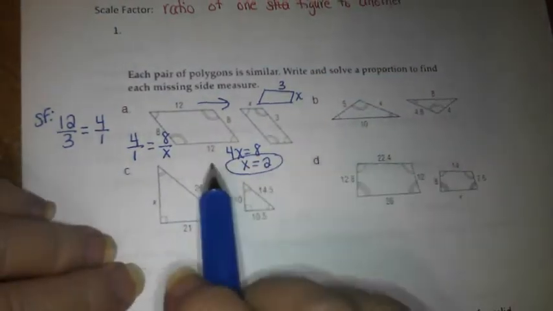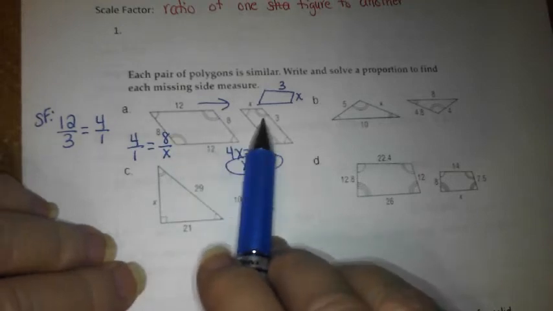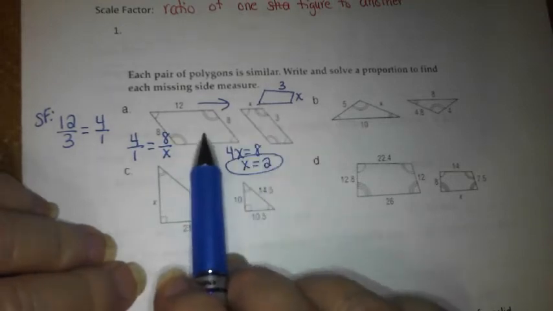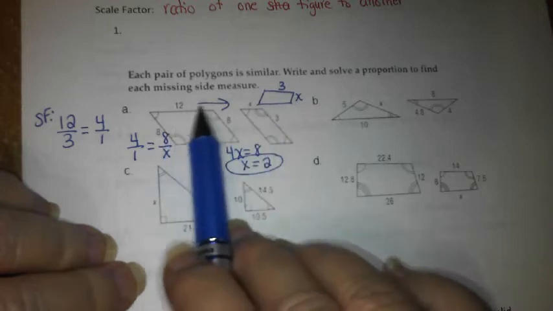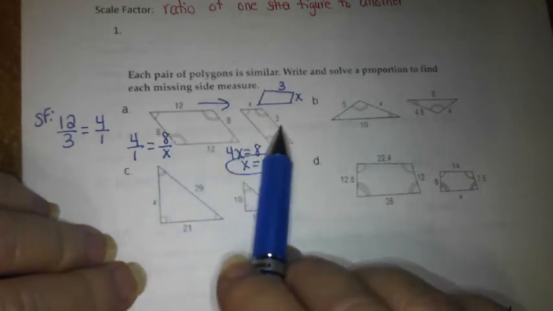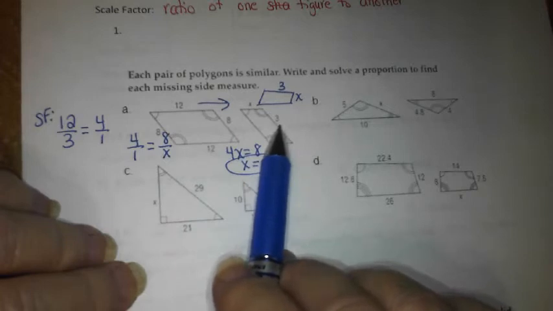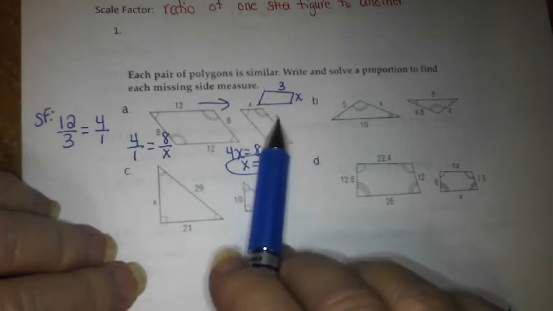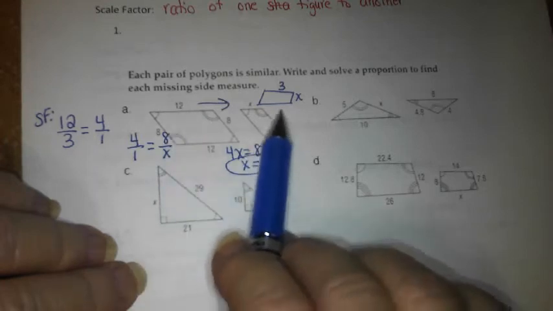So we recognized that we had similar polygons, which meant the sides were in proportion. We had to turn the picture to make sure we were comparing the right sides, because if I had said 12 to x and 8 to 3, that would have been kind of weird, because you can see in the picture that the 3 should match up with the 12, so we just turned it.